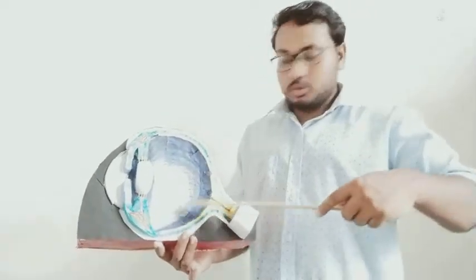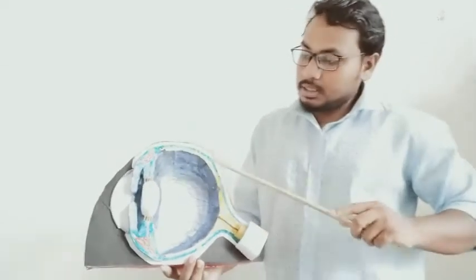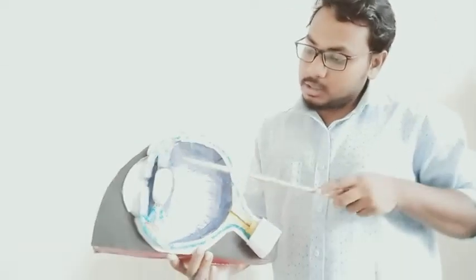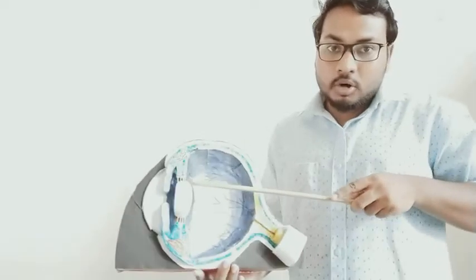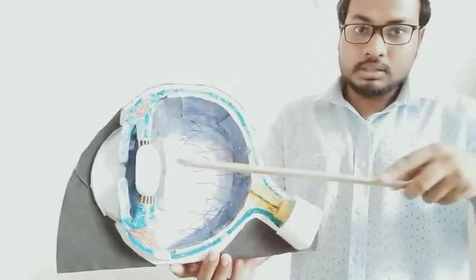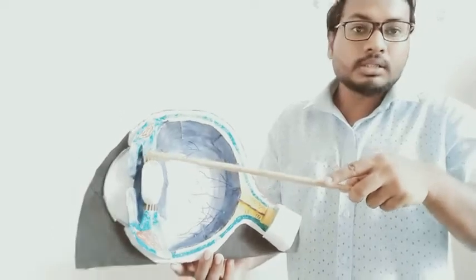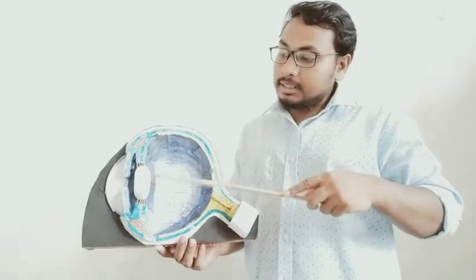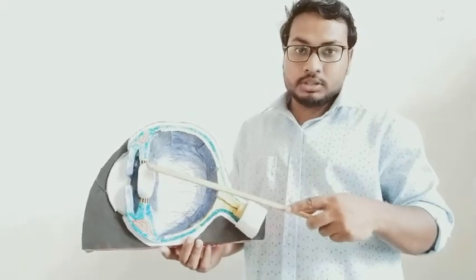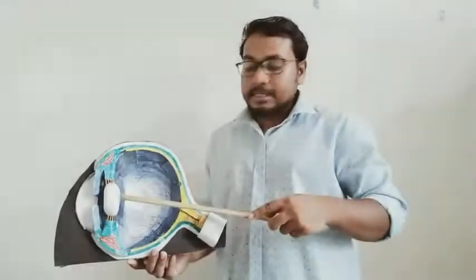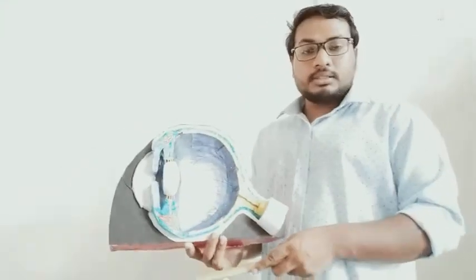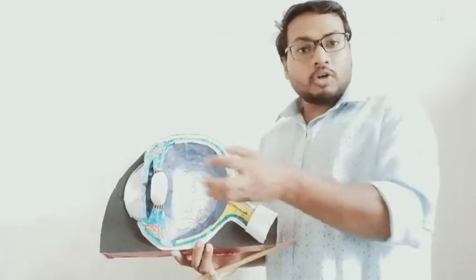Then you can see the green part is connected with these thin rod-like structures. These rod-like structures are known as the ciliary muscle. It is connected with the lens. The lens is the white portion. This lens is made up of a jelly-like substance such that it can elongate and contract using the ciliary muscle, and help us in focusing on far distant objects and near ones.